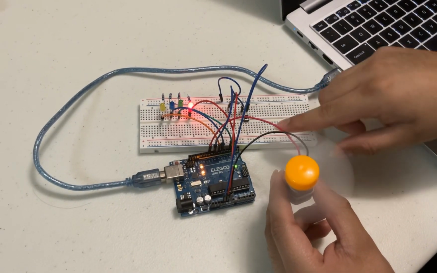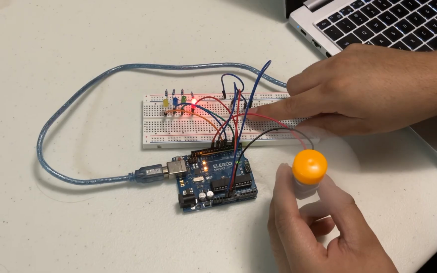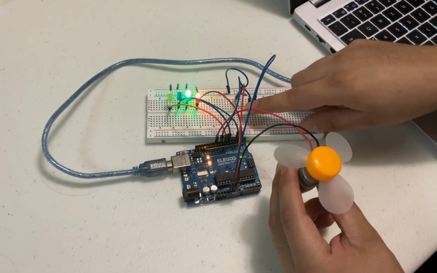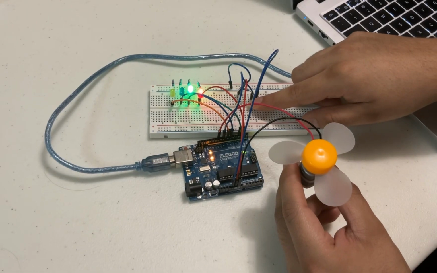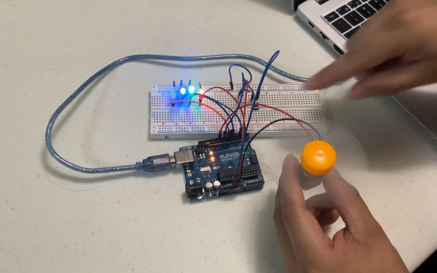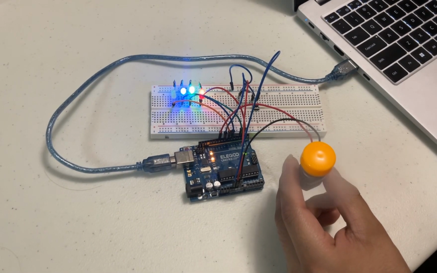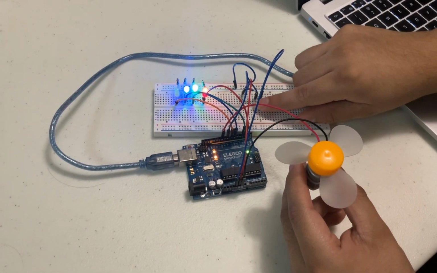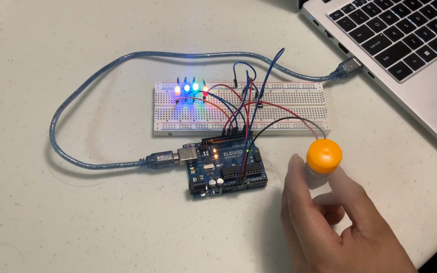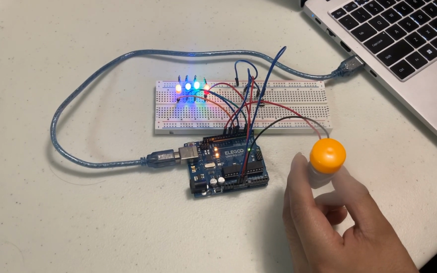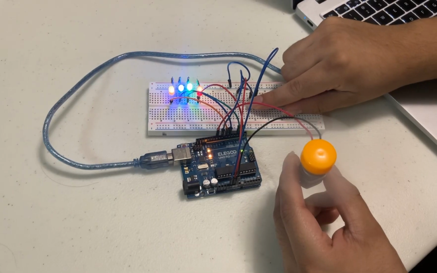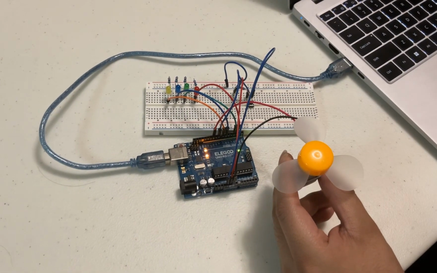That's the first step. The second button press, motor should be off. Third button press, it's going to turn on and off. And then our fourth step, the motor will just be on. And then on my fifth press, all our LEDs should turn off and our motor should turn off. There you go.